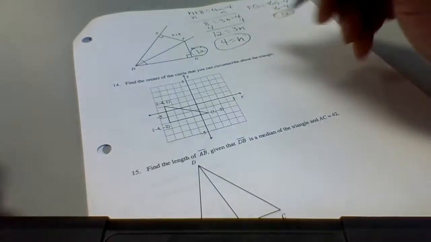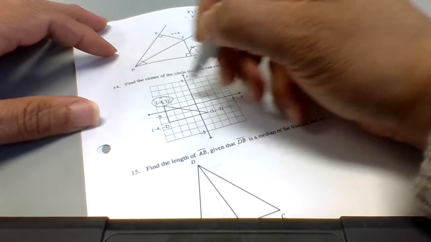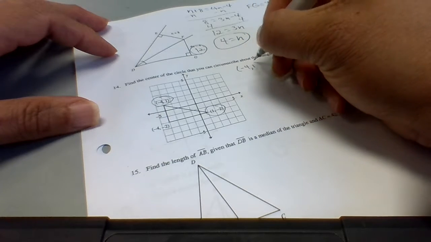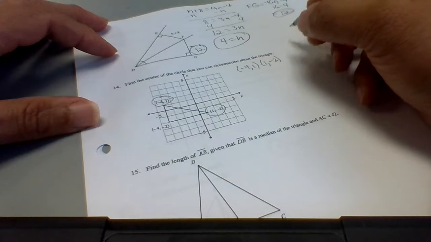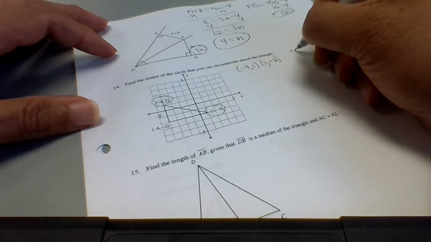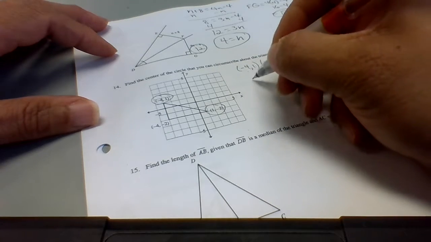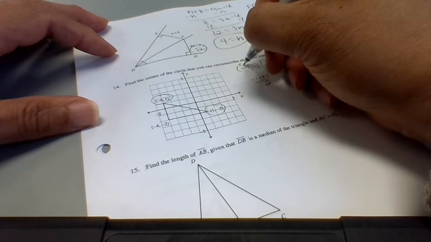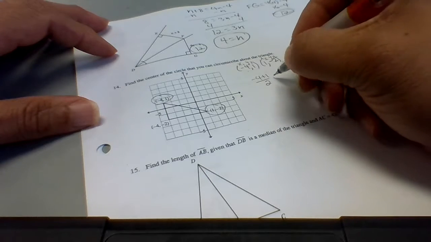All right. Find the center. So again, all I need to do is look at the hypotenuse. So those 2 points, (minus 4, 1) and (1, minus 2). So I'm going to use the midpoint theorem. So x1 plus x2 all over 2 and y1 plus y2 all over 2. So minus 4 plus 1 all over 2, x1 and x2, because it's the second point.